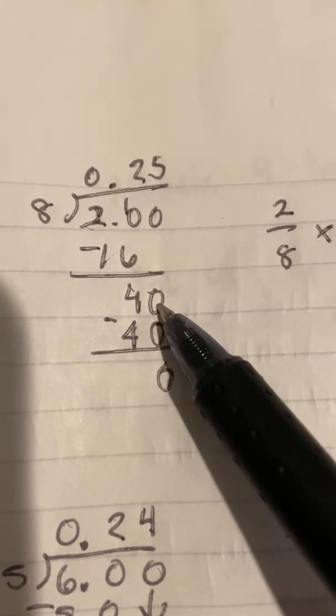I'm in my hundredths place now. So 40 hundredths, 8 goes in 5 times. 5 times 8 is 40. 40 take away 40 is 0.